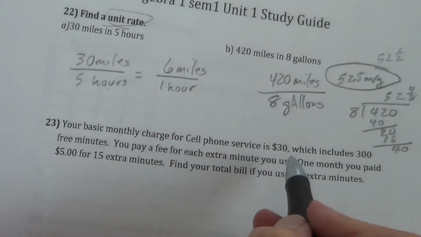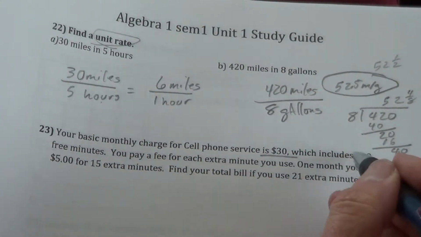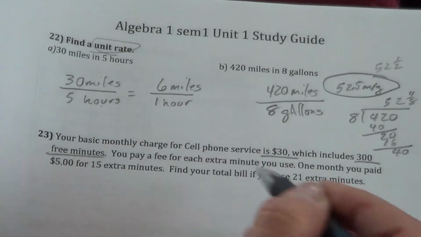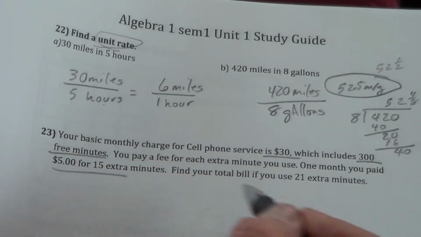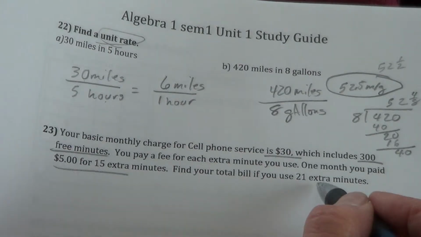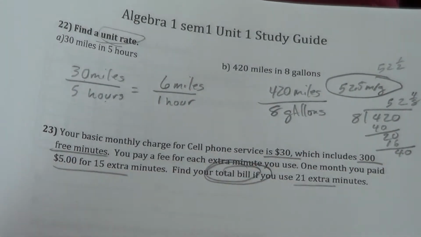Okay, your cell phone service charges $30. It includes 300 free minutes. I'd like to see you underline the important stuff. Okay, you pay an extra fee. One month you paid $5 for 15 extra minutes. What's your total bill if you have 21 extra minutes? Now don't forget we asked total bill.